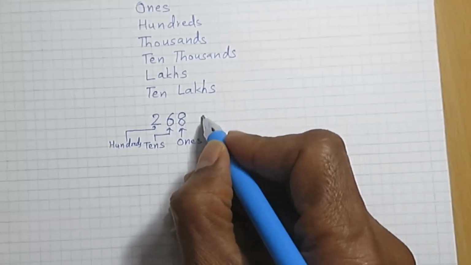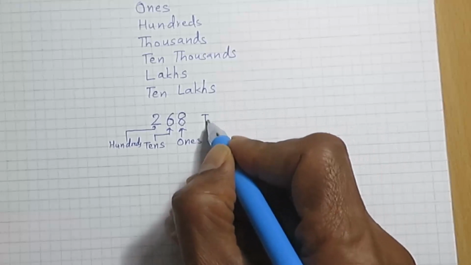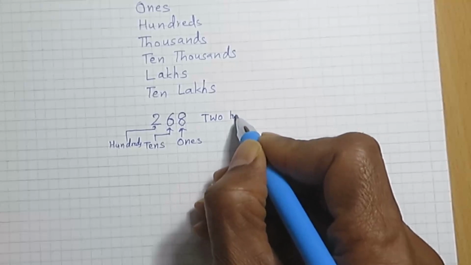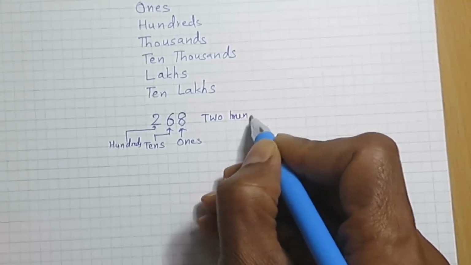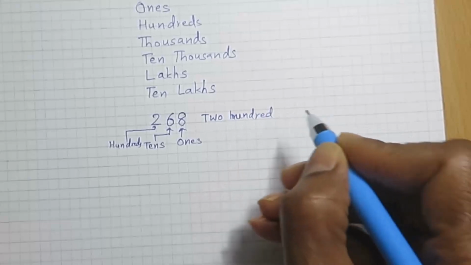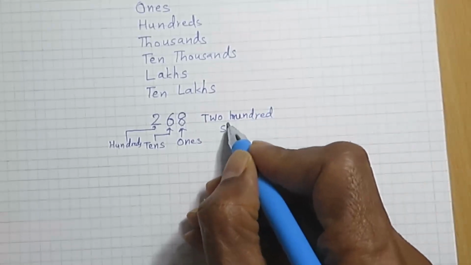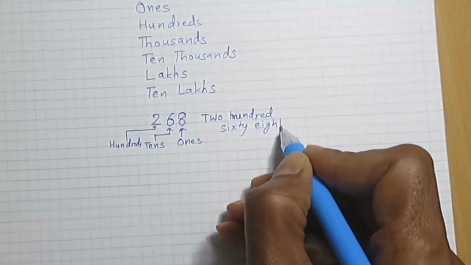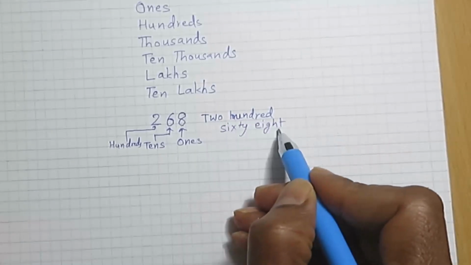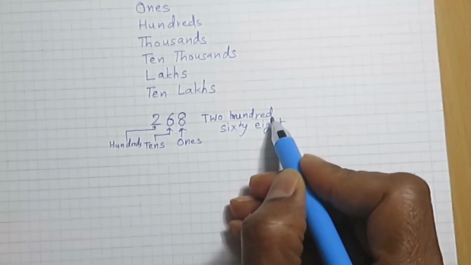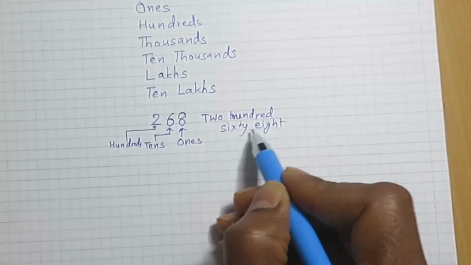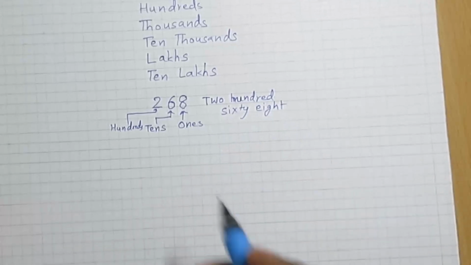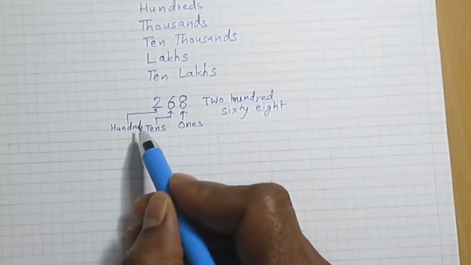If I write in words, I will write like this: two hundred sixty-eight. Here we do not write 'hundreds', we write 'hundred'. This is the number. So this is called place value: ones, tens, hundreds.